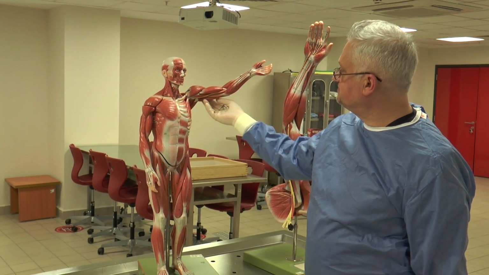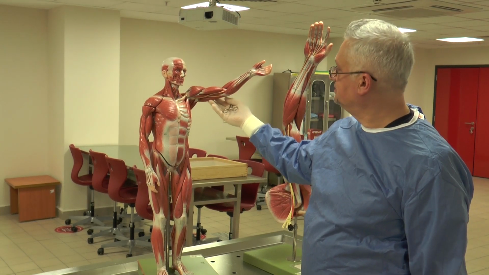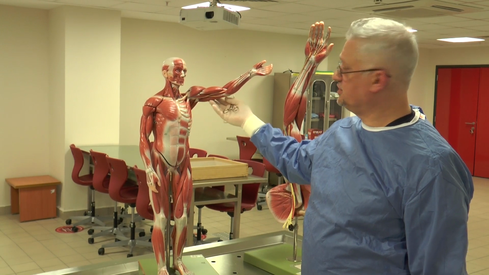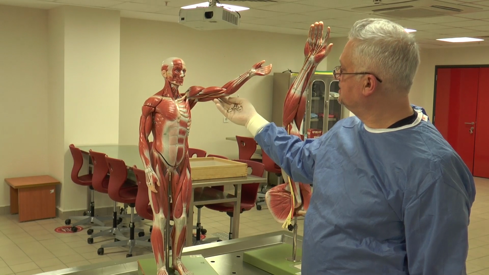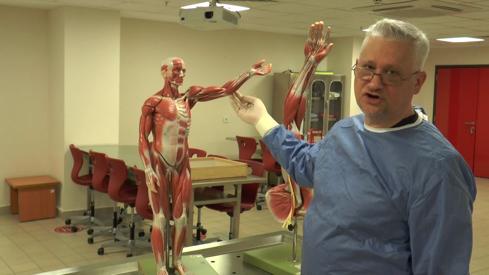And then we have the triceps muscle. It has three heads: long head, medial head, and lateral head, which is located on the posterior aspect of the arm. And this basically attaches to the olecranon of the ulna.